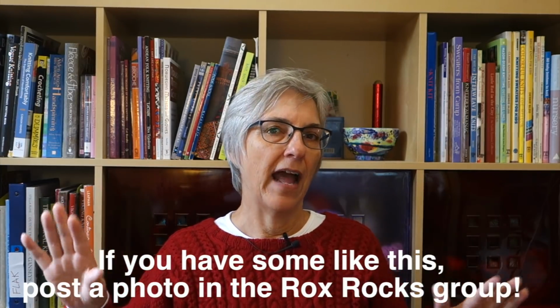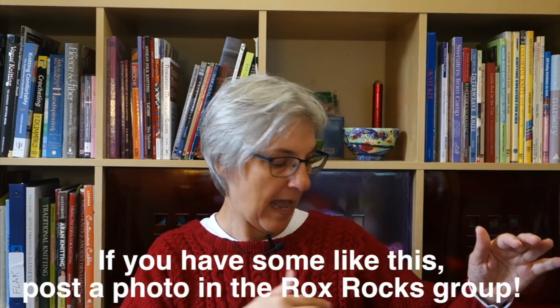Every sweater that I found, my husband's and mine, has at the underarms, decreases placed several stitches from the edge, and they always point at the edge.